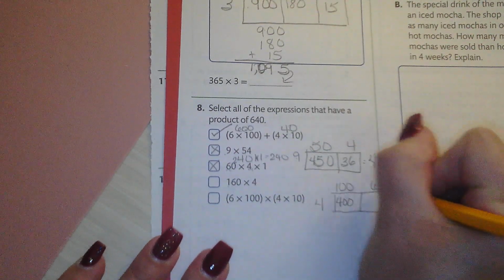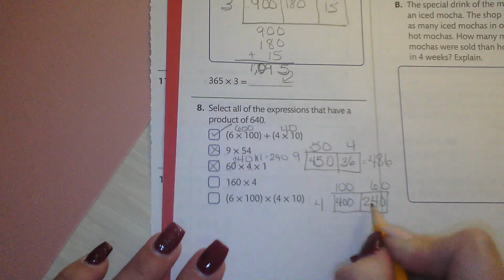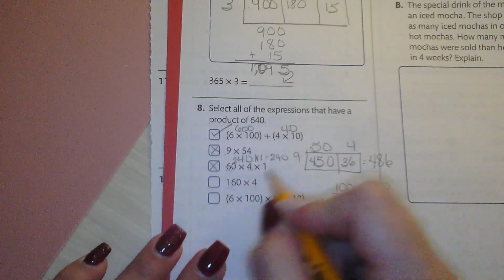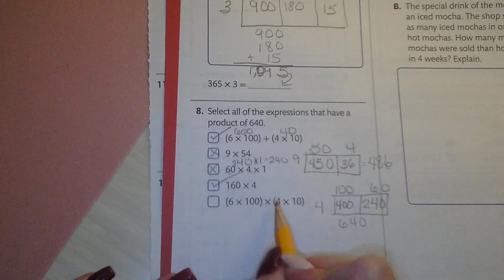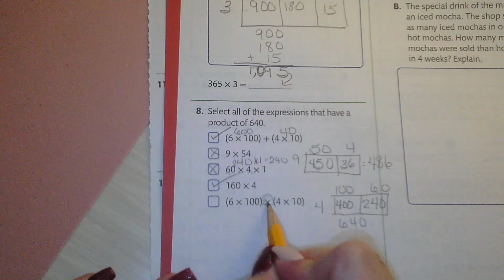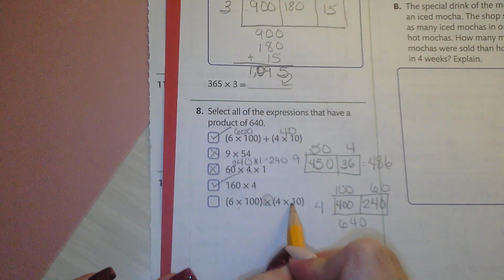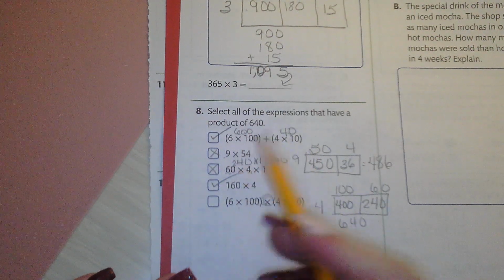That'll give you 400. That'll give you 240. And if you add those two together, you get 640. So that one's a yes. This one, they try to trick you with that. 600 times 40 is going to give you a much different answer than if you did 600 plus 40. So that one is a no.